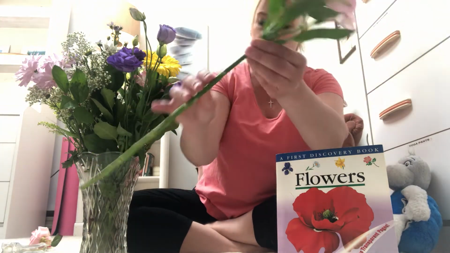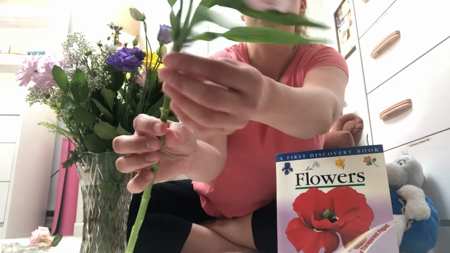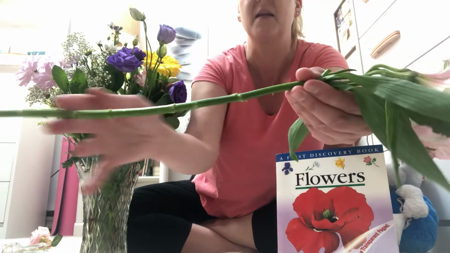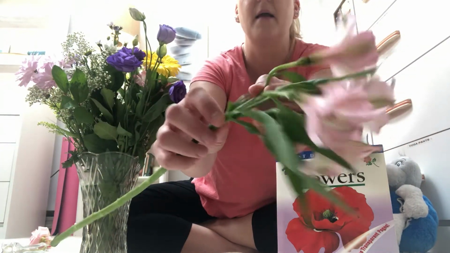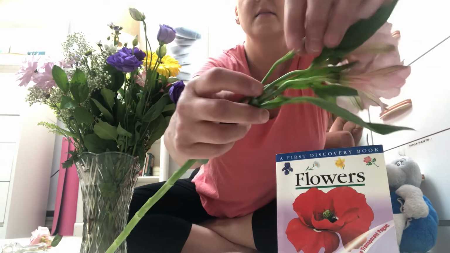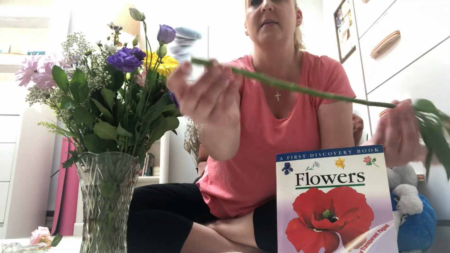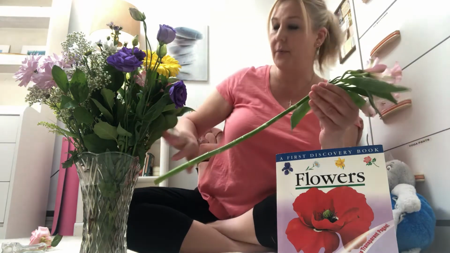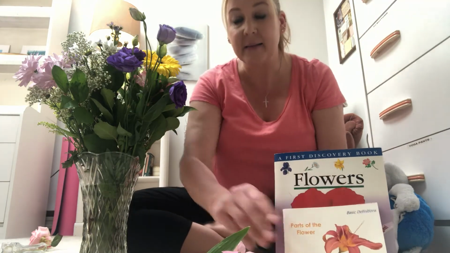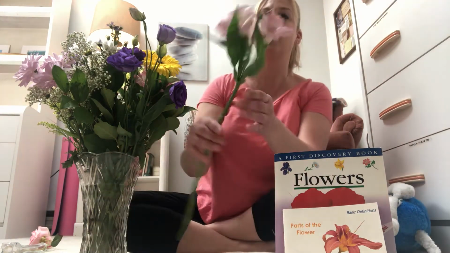And then, of course, we know that the stem of the flower connects it all to the rest of the plant. So you can see how these flowers are all on this big thick stem. Those are all connected to this stem. But then if you look at this one flower, it has its own stem coming off of the big stem, right? So that's how it holds it all to the plant. And this is where they had to cut the stem in order to make a bouquet. So that is all of the parts of the flower.